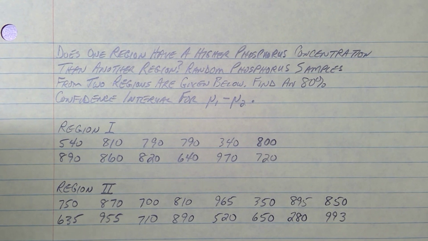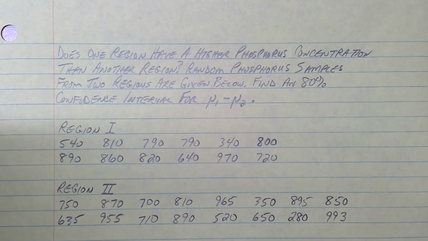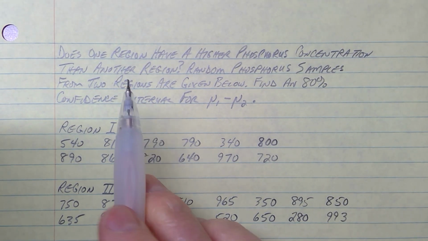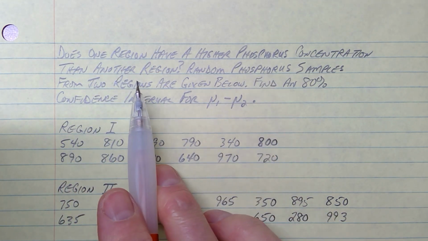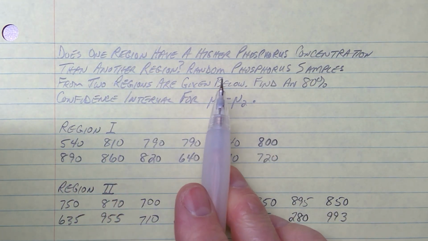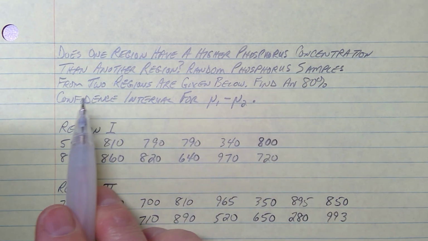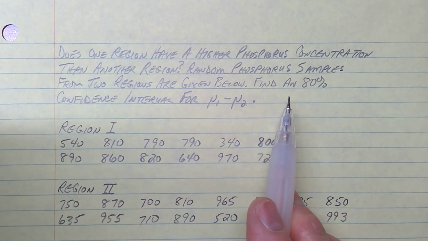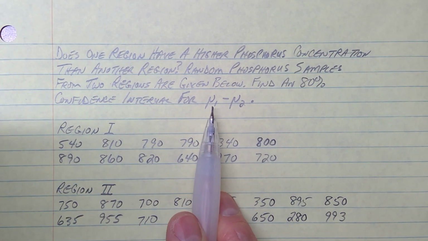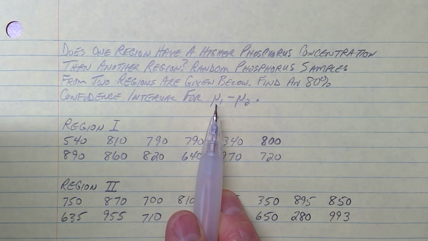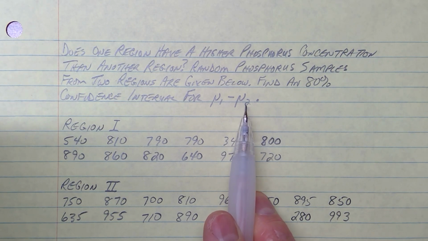All right, and I just threw another one on here for you guys to practice. You can pause the video and work it out and practice if you like. Does one region have more phosphorus than another region? They took random phosphorus samples from two regions, and they want an 80% confidence interval for the difference between the average phosphorus level of region 1 and the average phosphorus level of region 2.